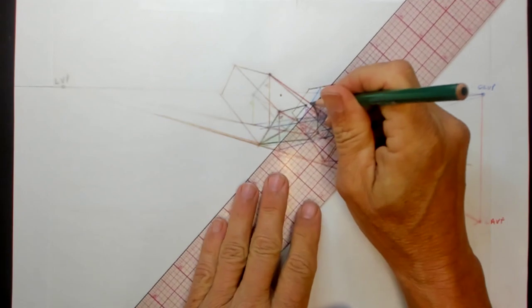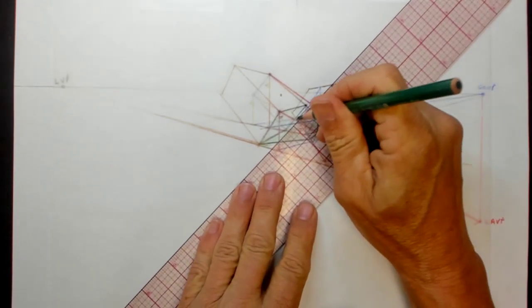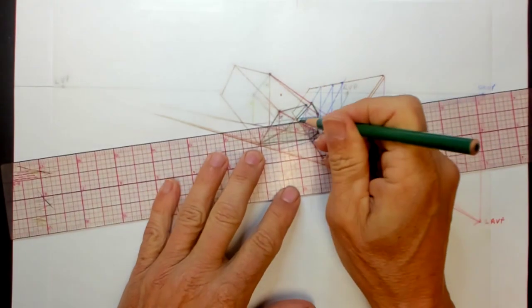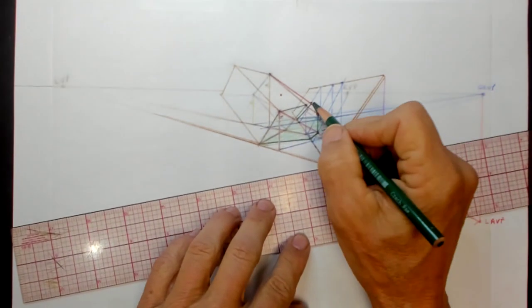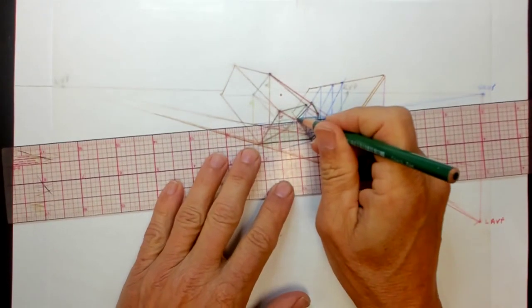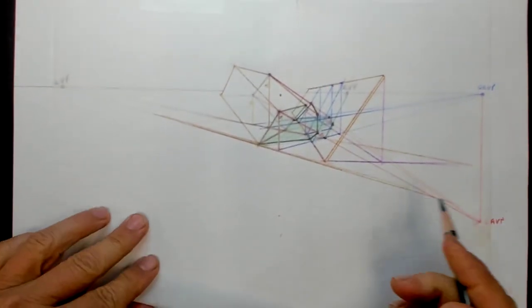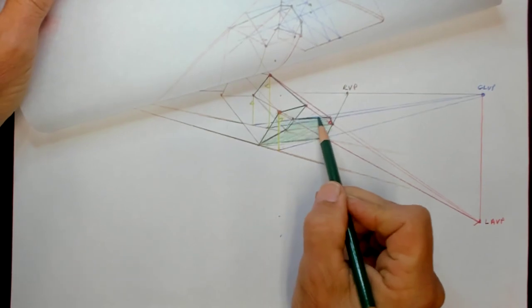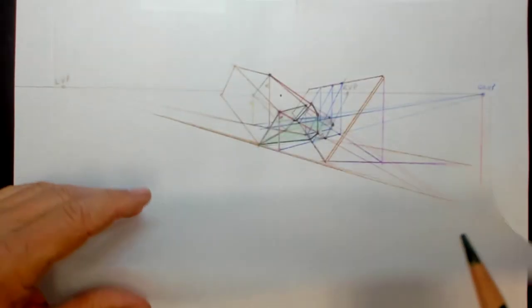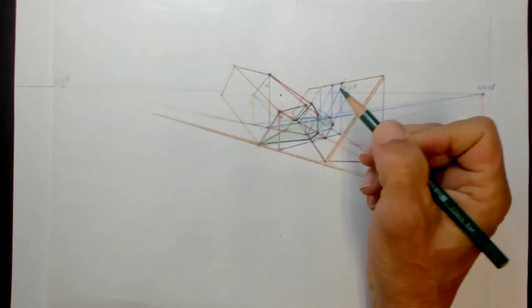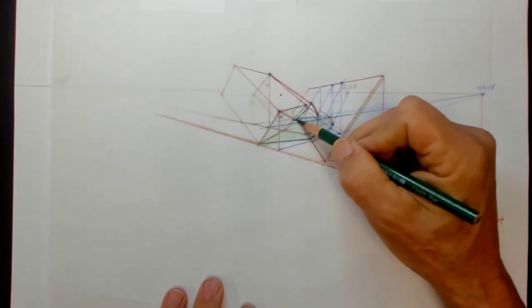So these connect. And then this one goes along the floor. Just get a little piece of this horizontal line. So there's the shadow.